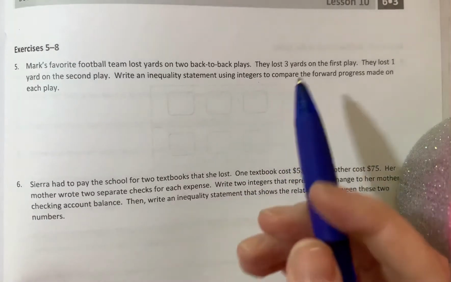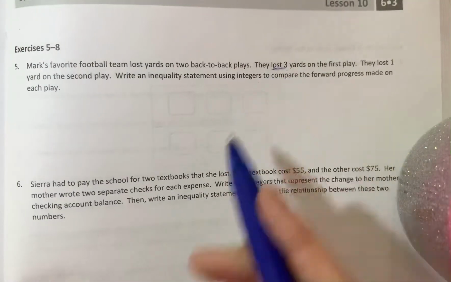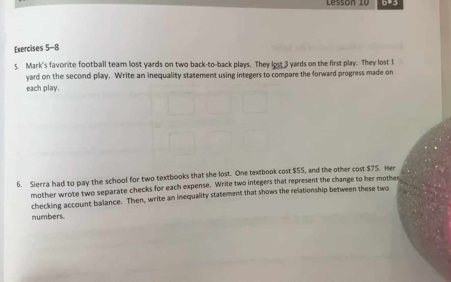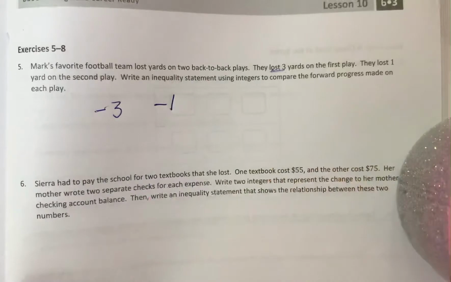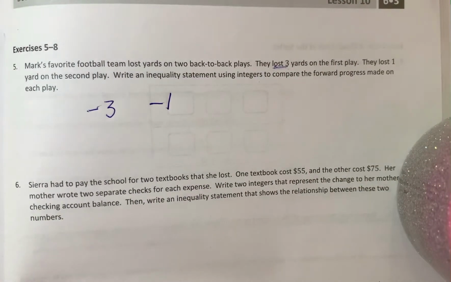Well, if we are talking about a loss of yards, that would represent a negative number. So we are comparing the numbers -3 and -1. And so we're writing an inequality.